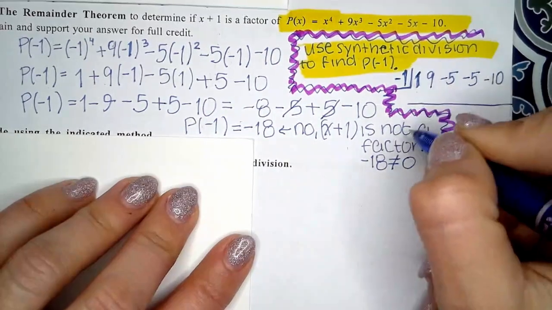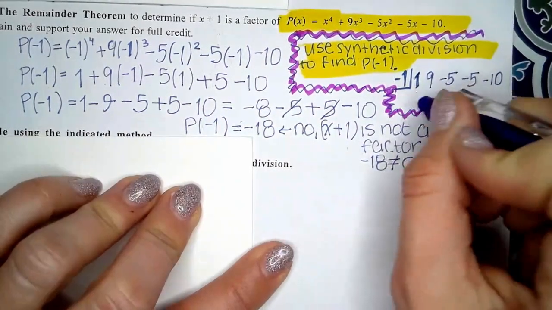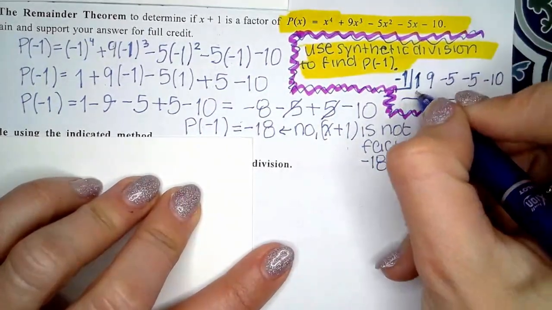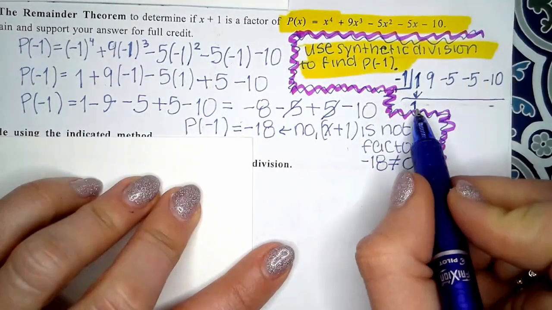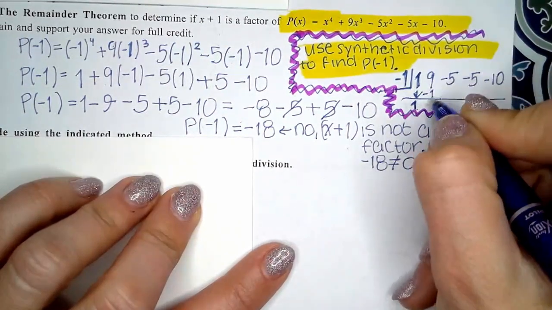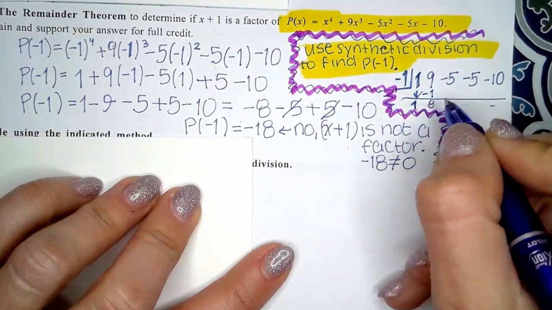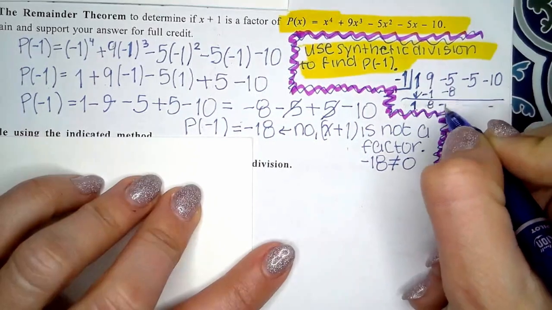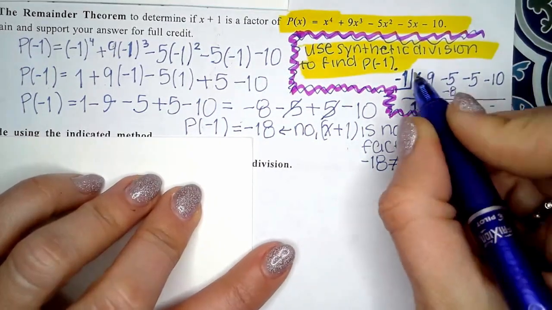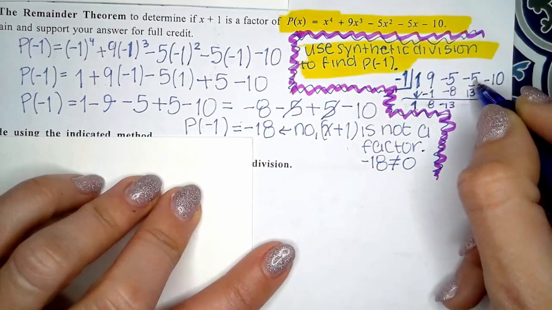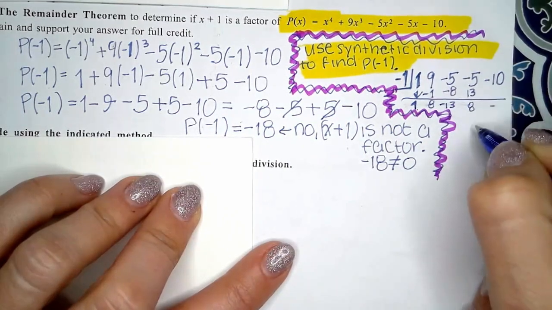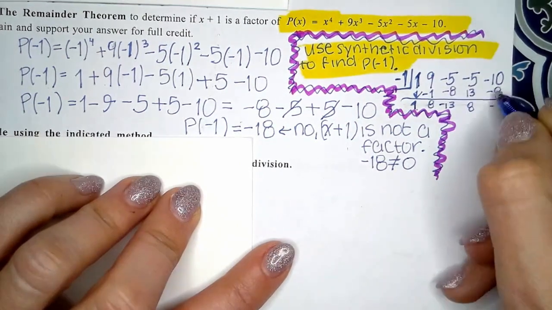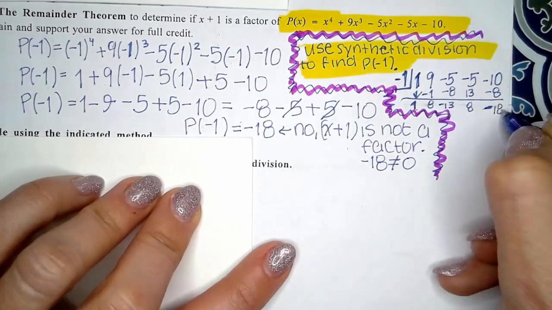We bring down the first number, and of course I didn't really give myself that much room. Okay, bring down the first number, I get a 1. Bottom times box, that's negative 1. Add them straight down, that's 8. Bottom times box, that's negative 8. Add them straight down, that's negative 13. Bottom times box, that's positive 13. Add them straight down, that's 8. Bottom times box, that's negative 8. Add them straight down, that's negative 18.